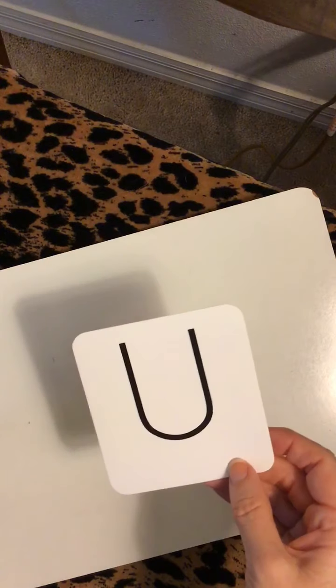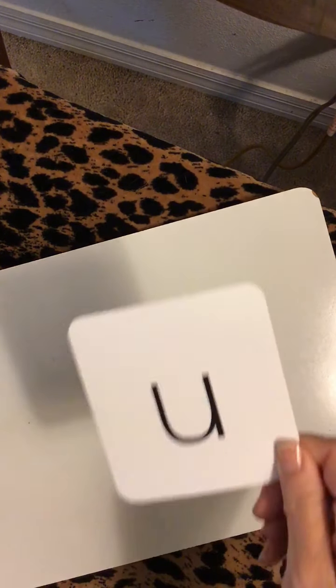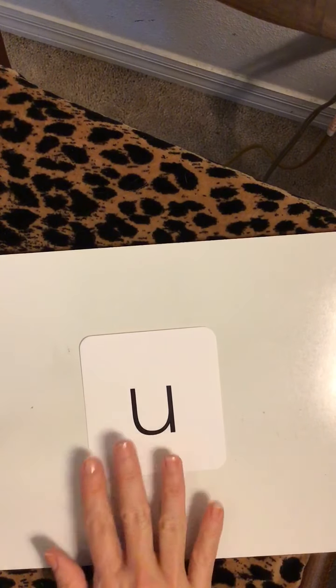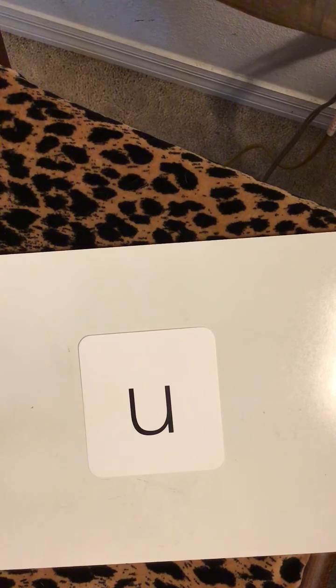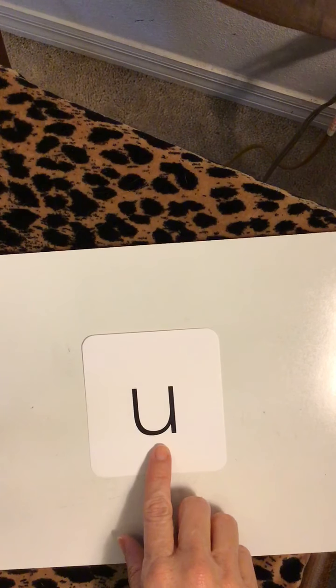Now, if we were in class, this is when I would give you a little U card of your own. And I would say, every time I say a word that has U in the middle of it, I want you to jump, okay? But instead, I'm just going to use the U card. And when I say a word that has U in the middle, I still want you to jump. Are you ready? Here we go.